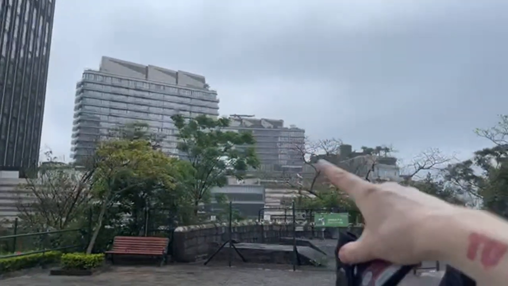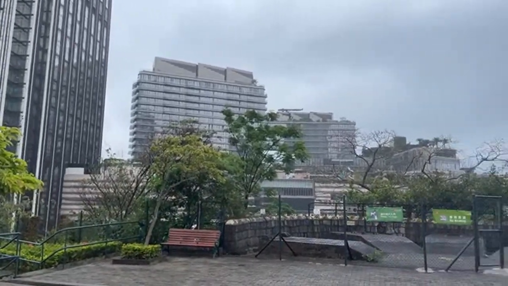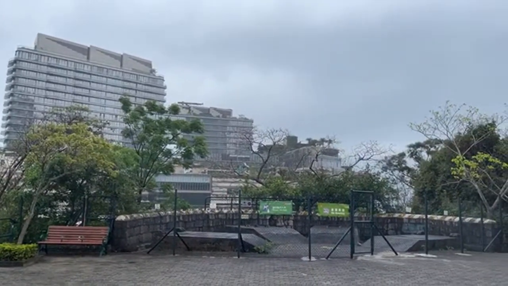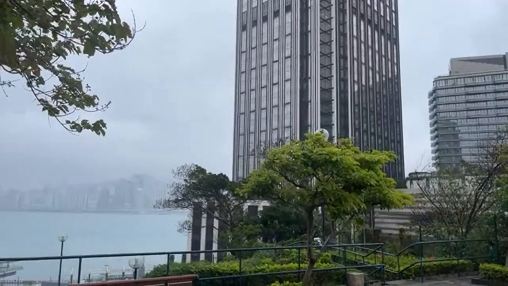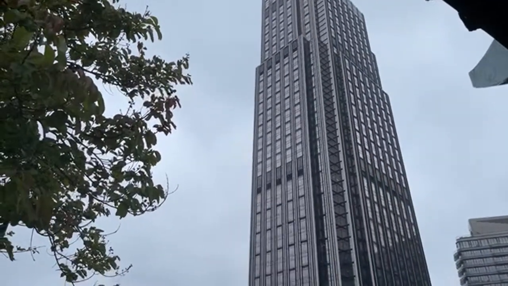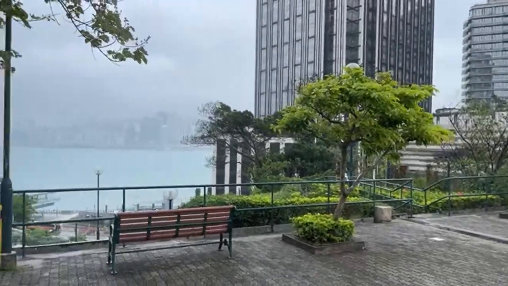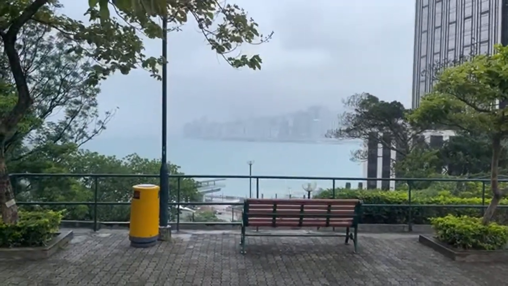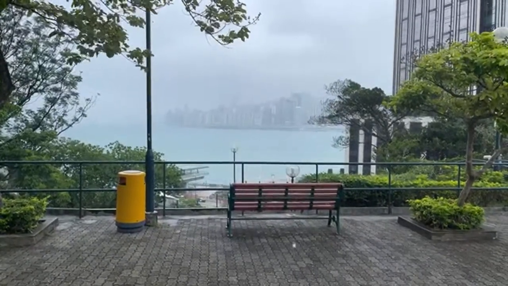This is residential here, and everything underneath is all shops. And Kevin said this place has solar panels, but I can't see them.